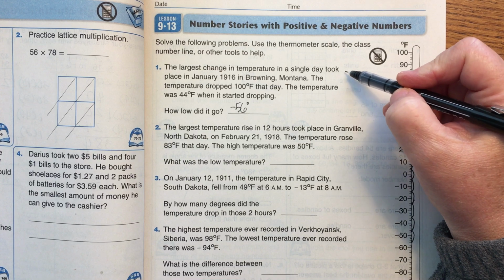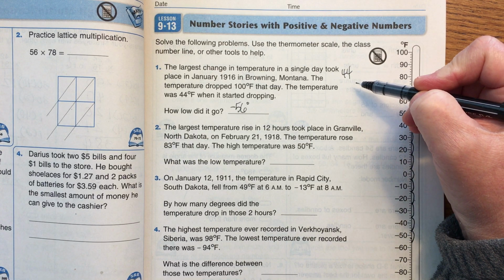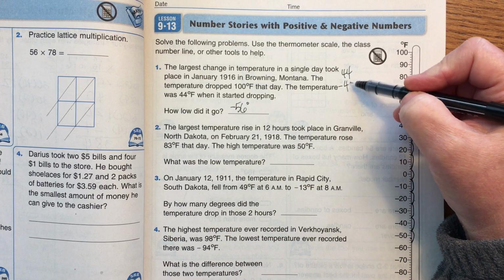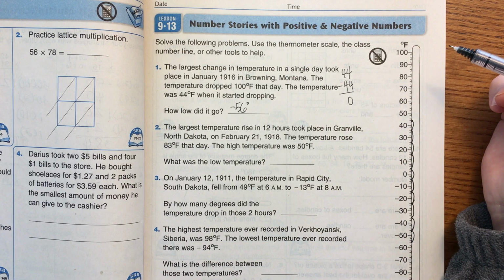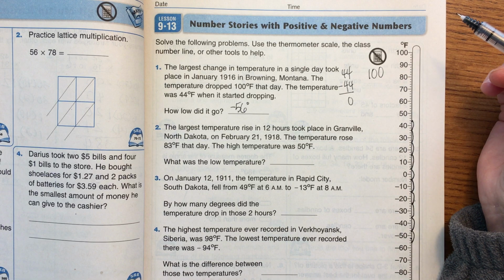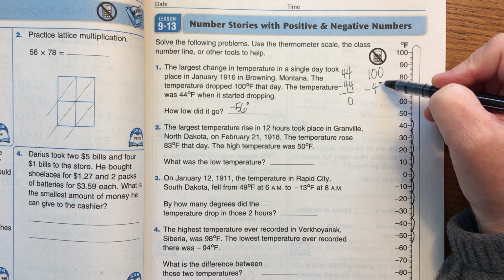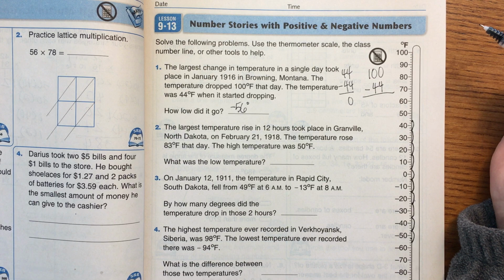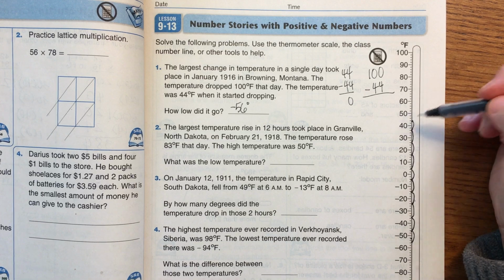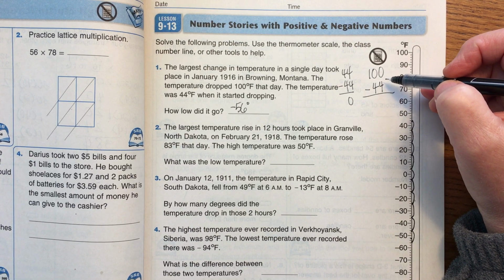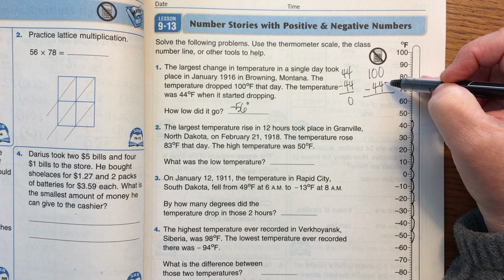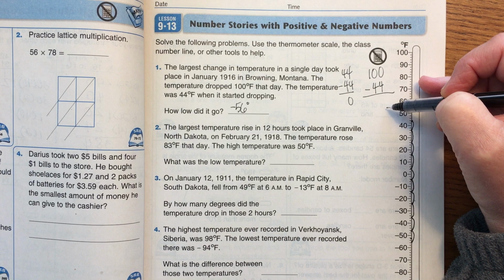Now I want to show you also how you can do it using subtraction. So if you are at 44 degrees and you want to get to 0, because that makes it easy, you know you're going to take away 44 to get down to 0. Well, then you have to figure out, if I've got a 100-degree drop and I take away 44, then how much do I have left to get to that 100-degree drop?